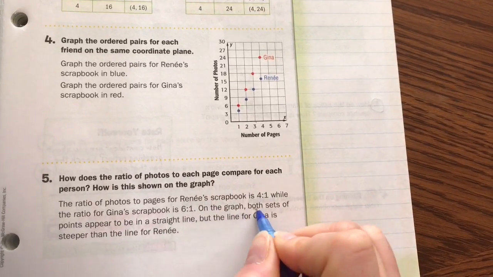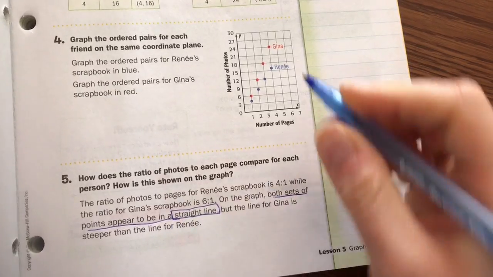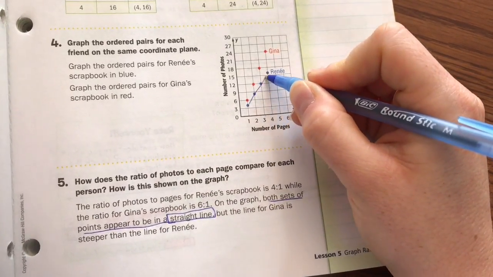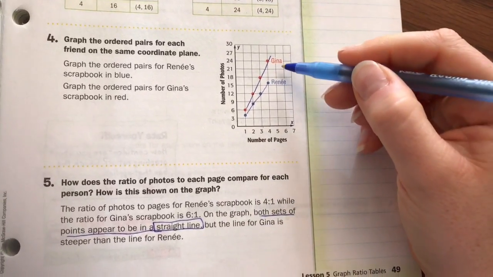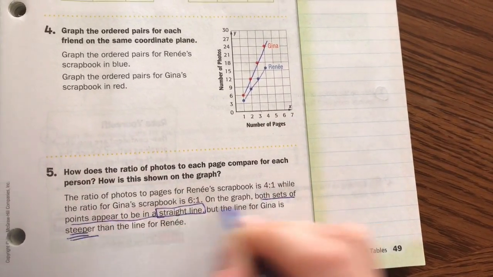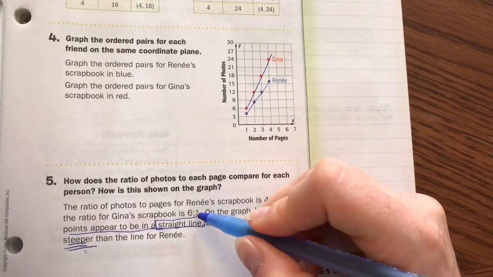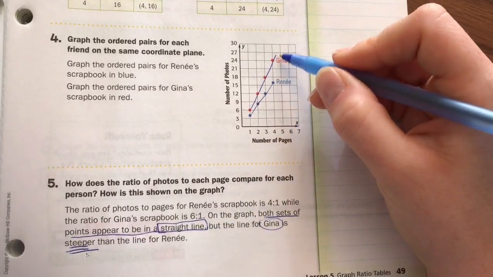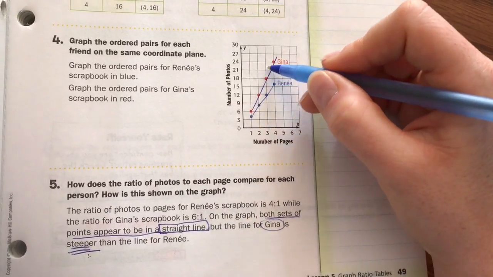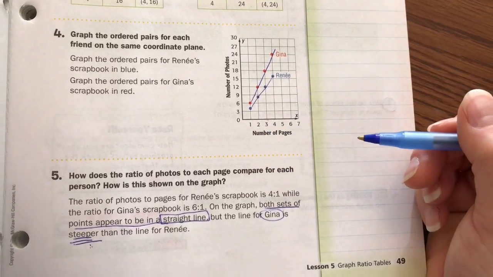So look at this. Both have a straight line. This is Renee. This is Gina. But Gina's is steeper. Gina's is steeper because she is getting 6 photos per page. She has more photos per page than Renee. So she's going to be getting more pictures than Renee each page.